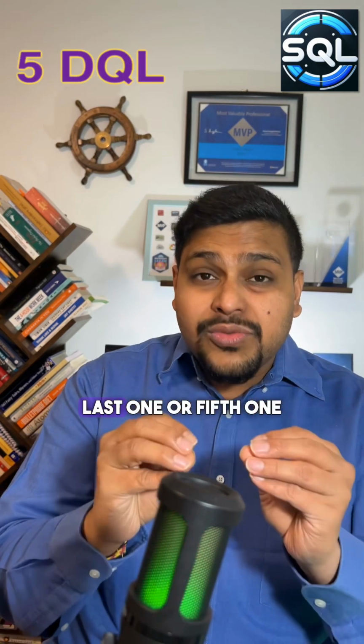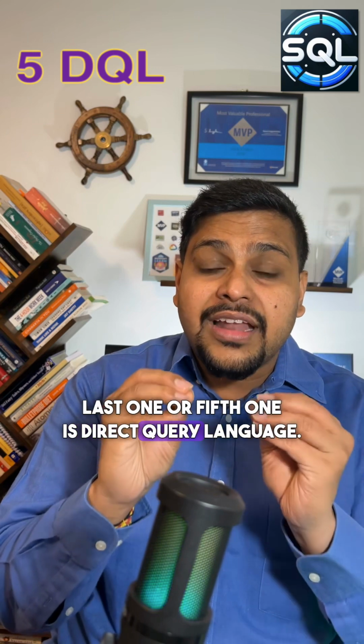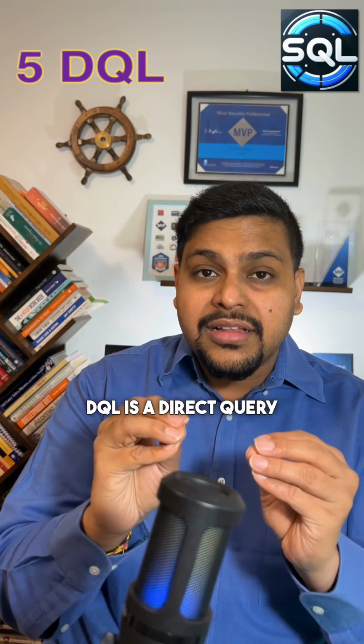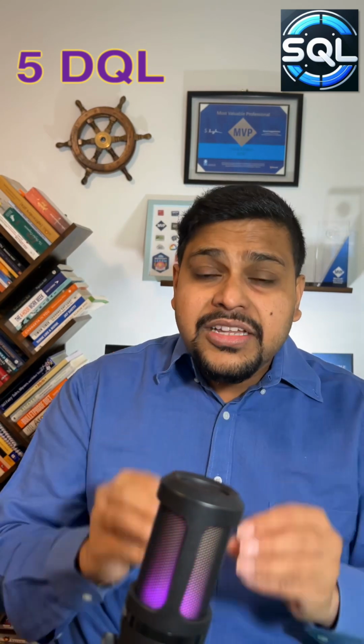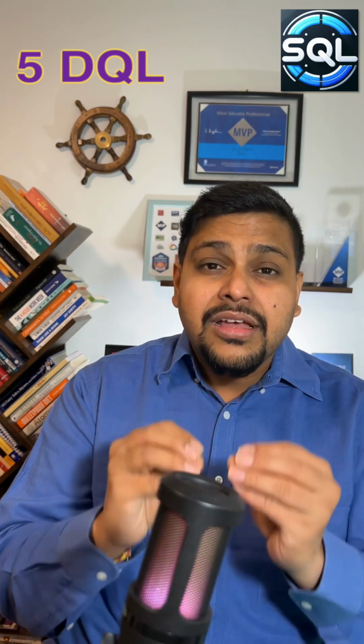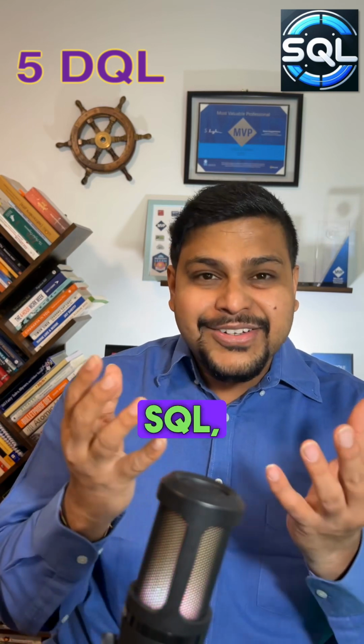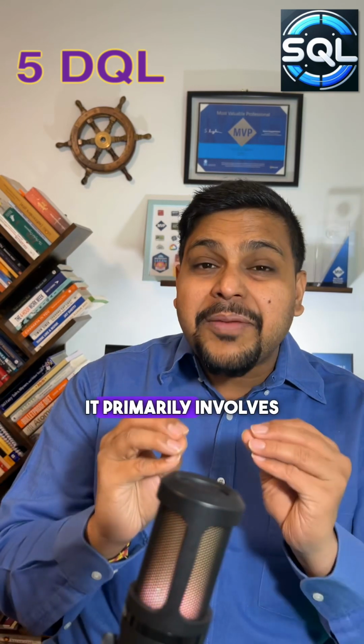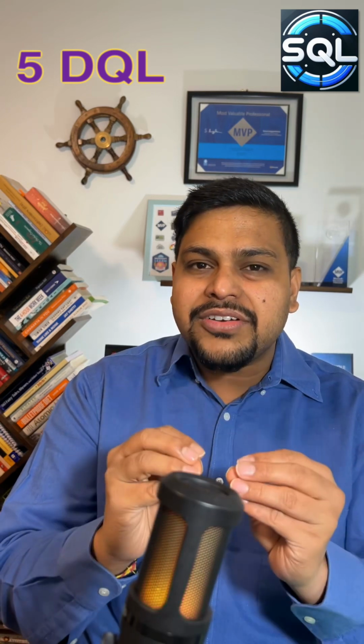Now, the last or fifth one is data query language. DQL is data query language. This is used for retrieving data from the database. It is also known as SQL, right? Structured query language. It primarily involves the select command, used to select, filter, and sort the data in the table.